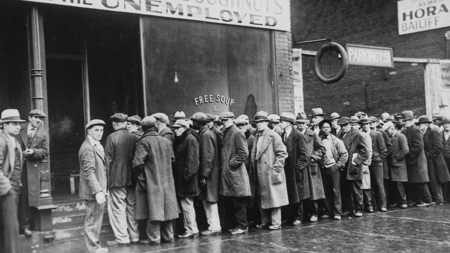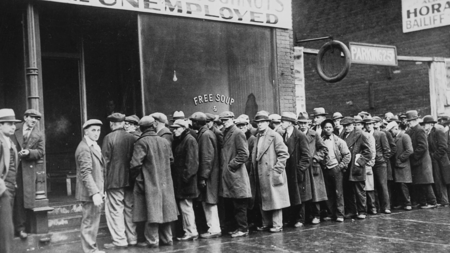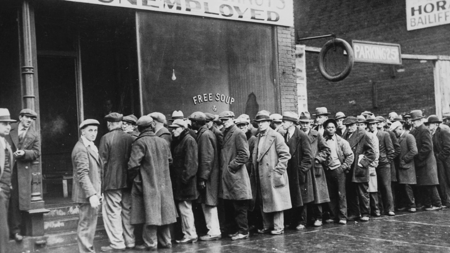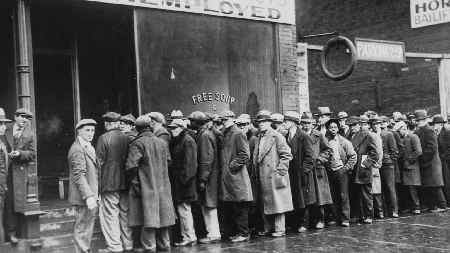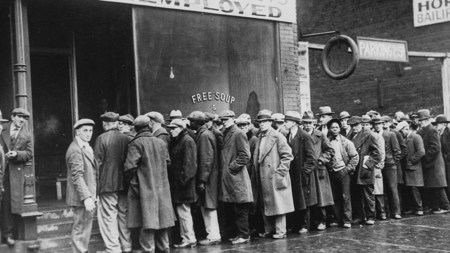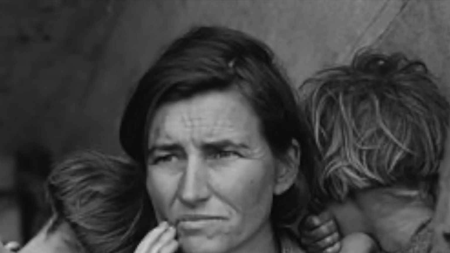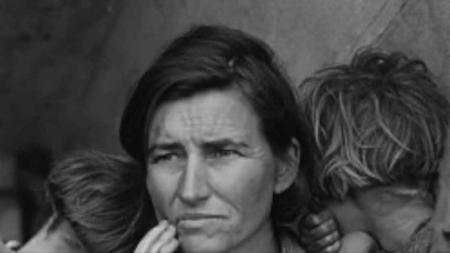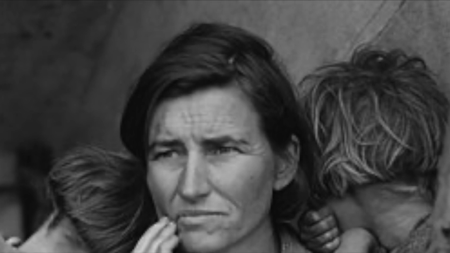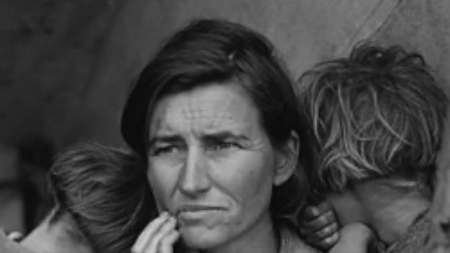For example, the Great Depression of the 1930s saw unemployment rates in the US of 25% and worldwide GDP fall by around 15%. This contrasts to the Great Recession of 2008 to 2009, where worldwide GDP fell by only 1%.